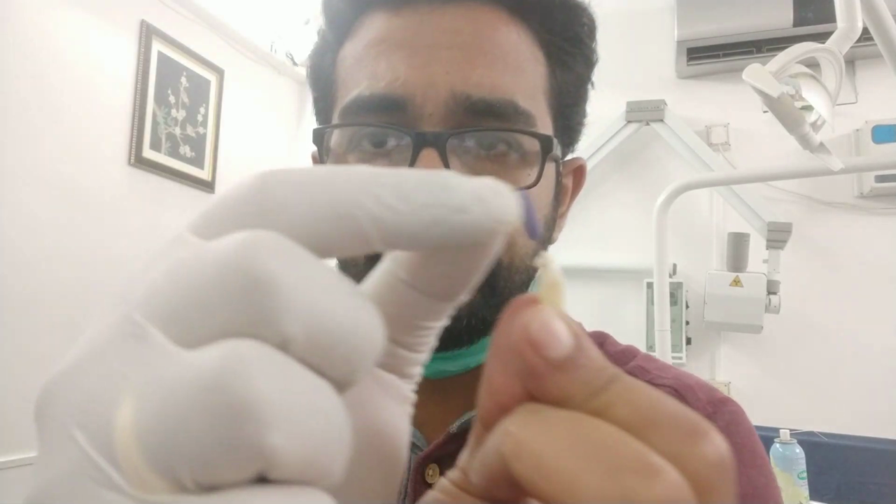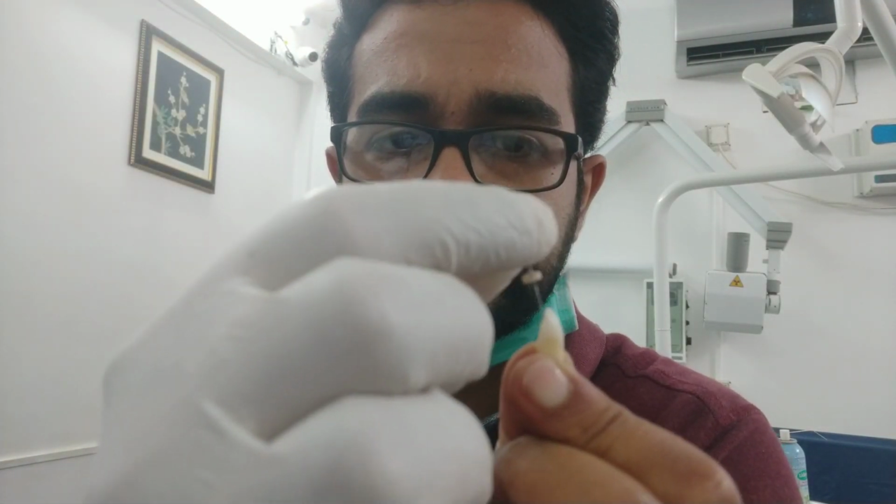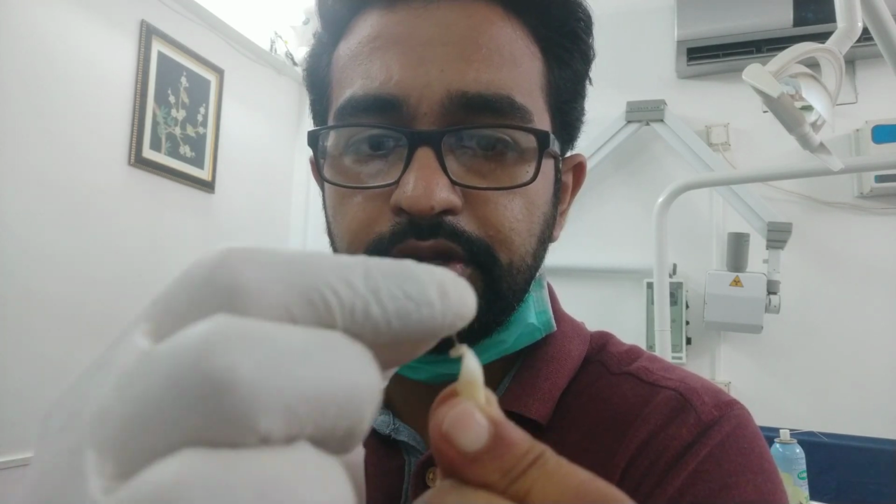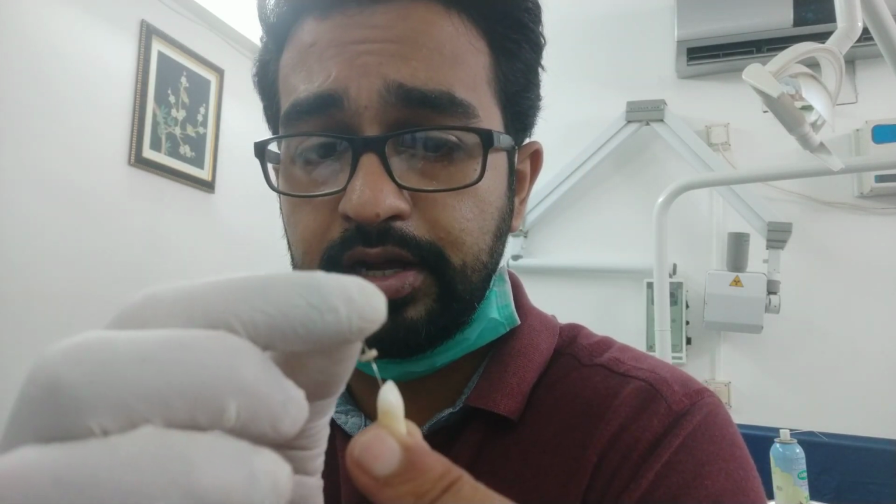So again इसको फिर मैंने irrigate, इसको मैंने filing किया number 8. So you see the canal is getting larger every time, right? So you have to prepare with this K file. All these K files are coming from the Dentsply company. So this is all 2%. 2% means the thickness is very less, it's very thin, right? So you can even do it with a ProTaper after filing with number 20 file.